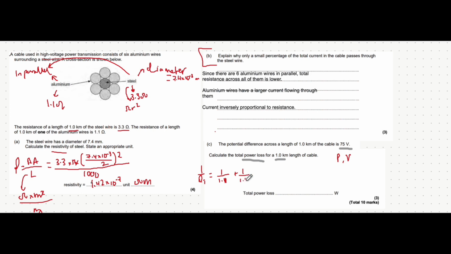So what you probably notice is that if you add this 6 times, because the denominator is the same, you can just add the numerators together. 1 adding by itself another 5 times will just get you 6 over 1.1. So let's write this as 6 over 1.1. But then you also have to take into account 1 over the resistance of the steel wire, which is 1 over 3.3. Now when you add those together, let's do it on the calculator. So 6 over 1.1 plus 1 over 3.3. That adds up to 190 over 33. I'm going to leave it in exact form for now because it'll reduce the rounding errors. In that case, the total resistance would be the reciprocal of your final answer. So that's 33 over 190.